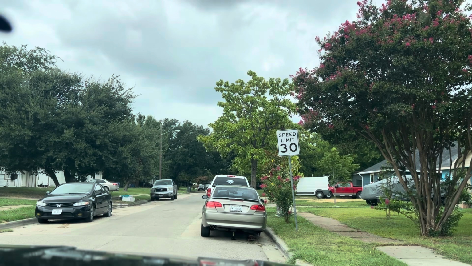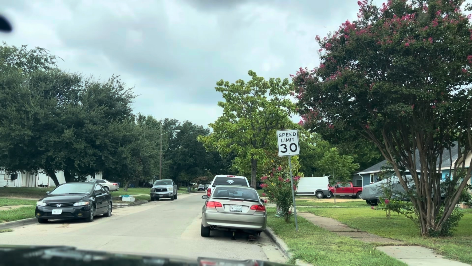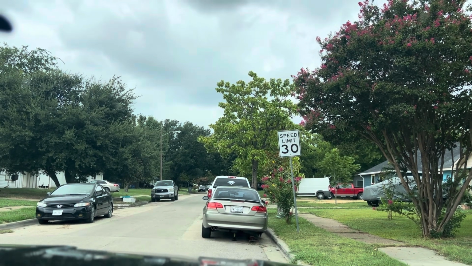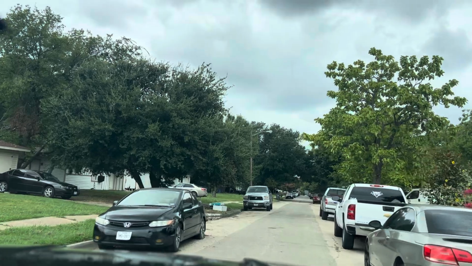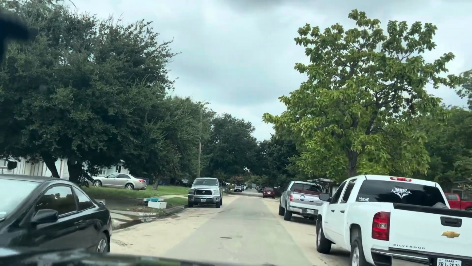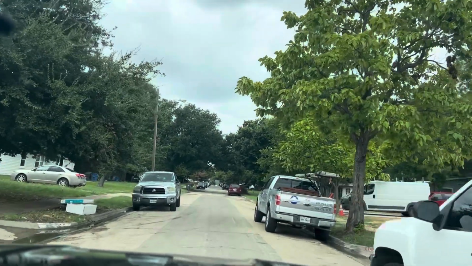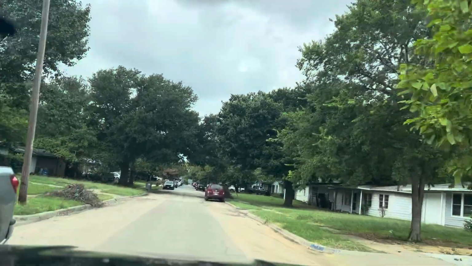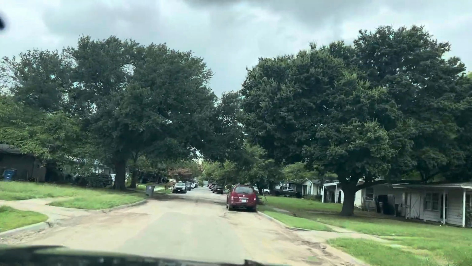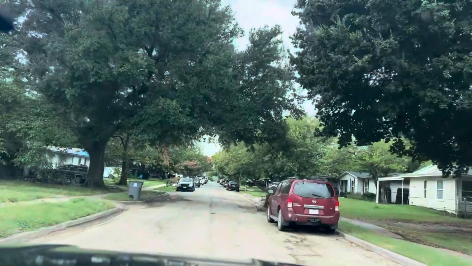And as usual, we're learning about different places in Dallas as we go along. All right, let's go. So this drive is going to be a 13 minutes drive. In 800 feet, turn left.